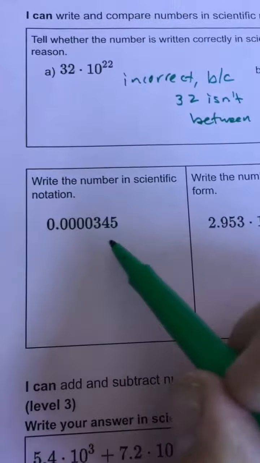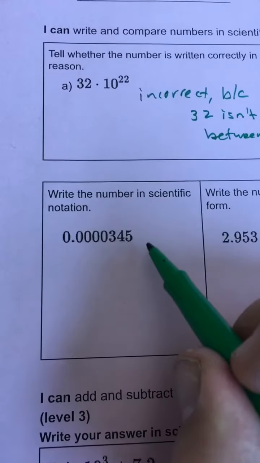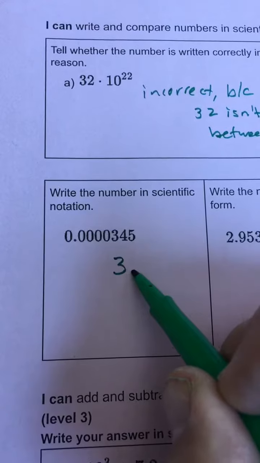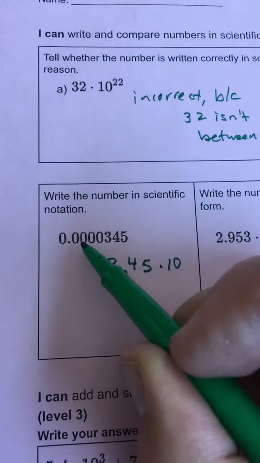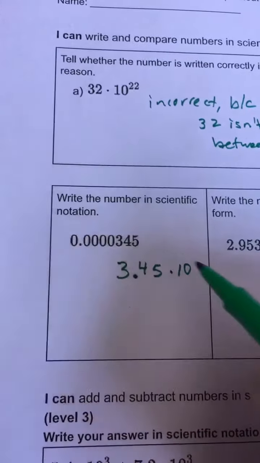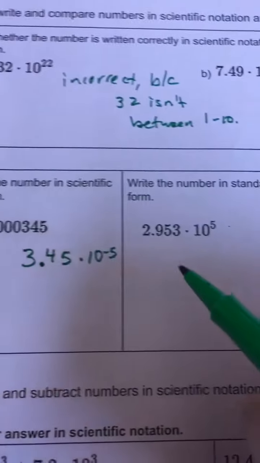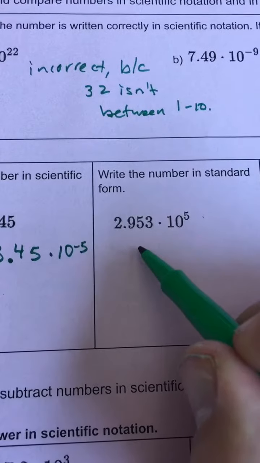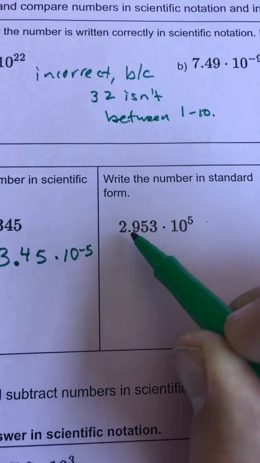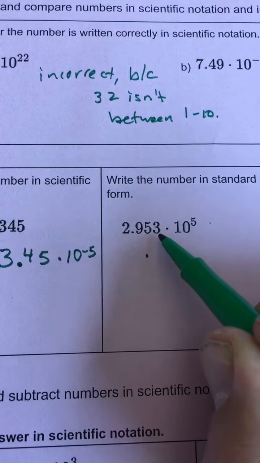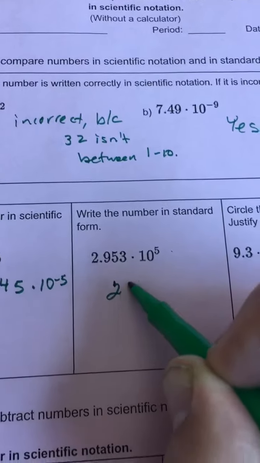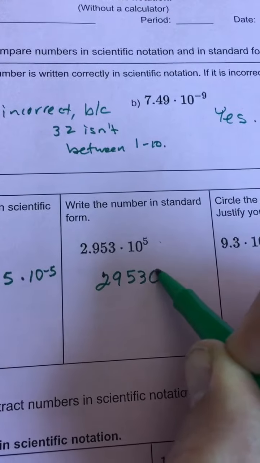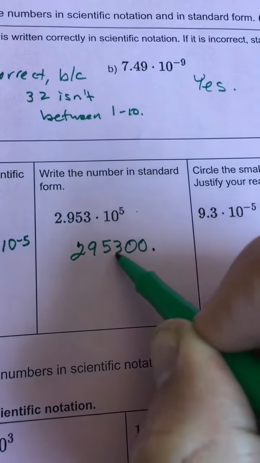This one here is a tiny little decimal, so make sure your exponent has a negative number on it. This would be 3. We know it's got to be between the 3 and the 4. So 3.45 times 10 to the, let's see, 1, 2, 3, 4, 5, negative 5th. Next one. Correct these as we go if you missed them. Write the number in standard form. We're going to move the decimal 5 times to the right: 1, 2, 3, 4, 5. Then we have to put 2 zeros in there. So we got 2953, put your 2 zeros in, and then your new decimal goes right there.